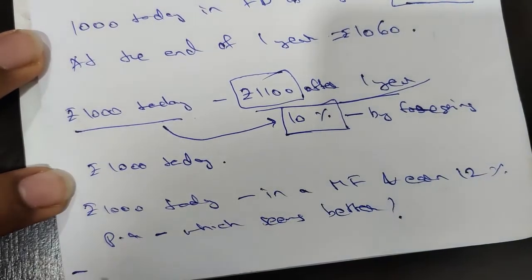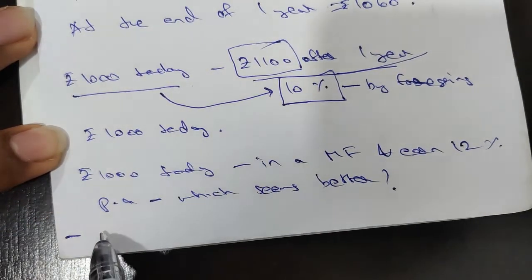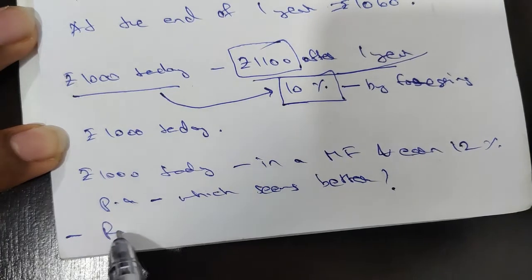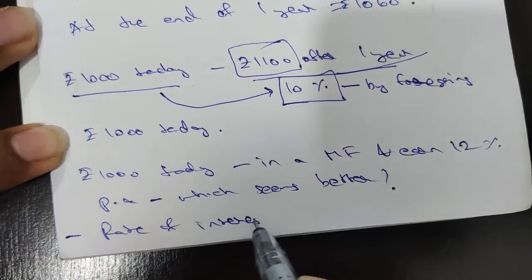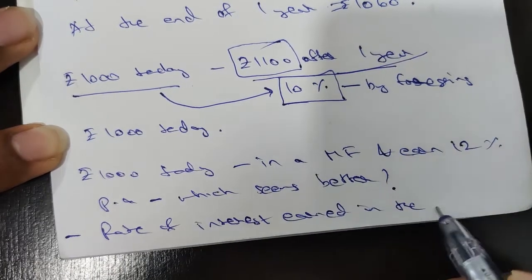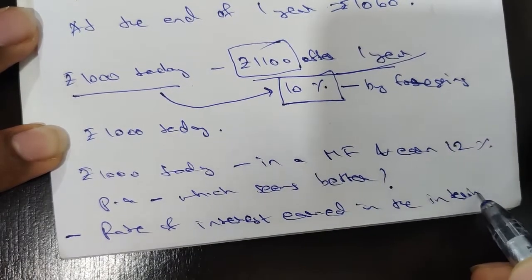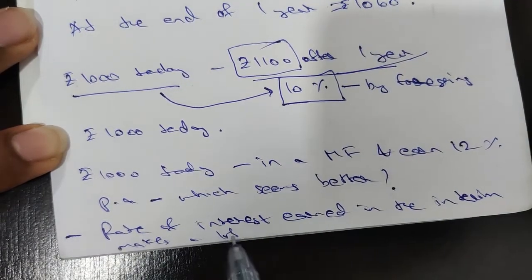So, what is the conclusion? Your rate of interest earned in the interim makes a lot of difference.